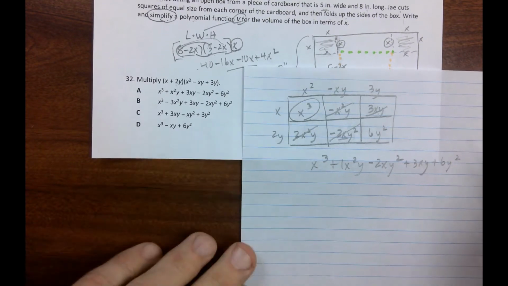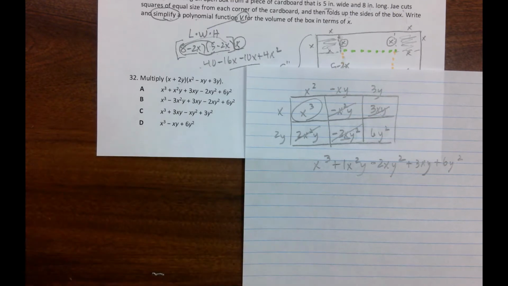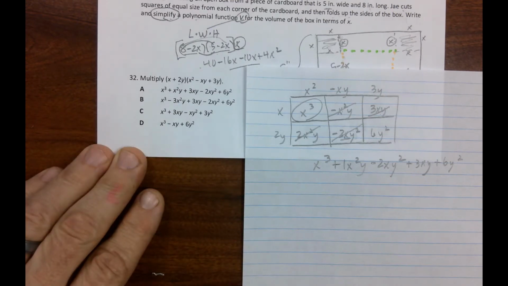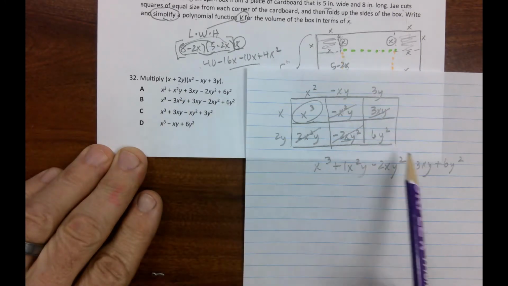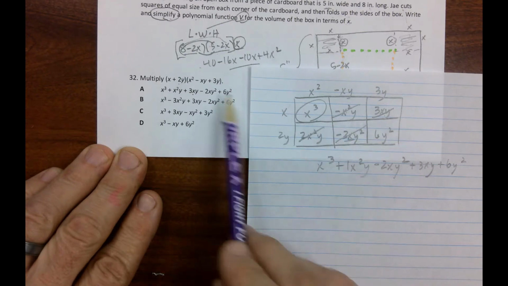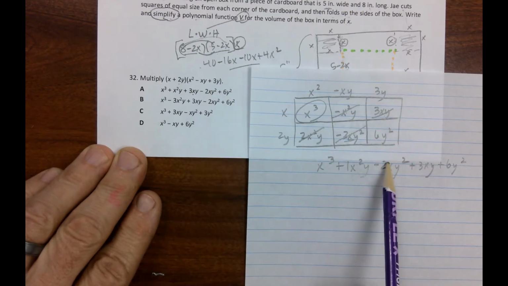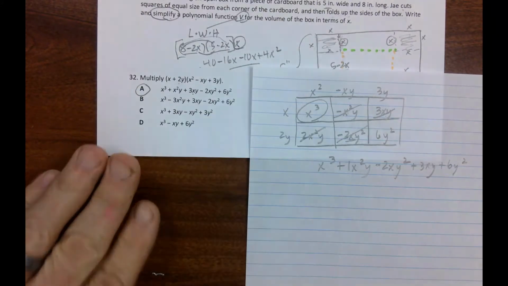So we look for that answer, and where is it? It's a little confusing, but I see the x cubed, x squared y, 3xy, negative 2xy squared, boom, 6y squared. Looks like we got a match.